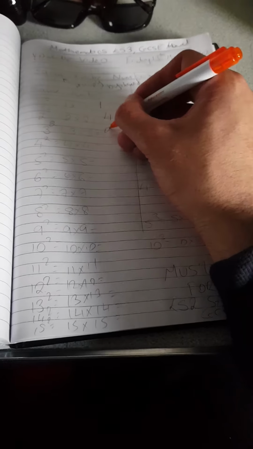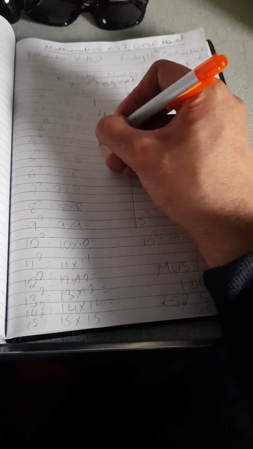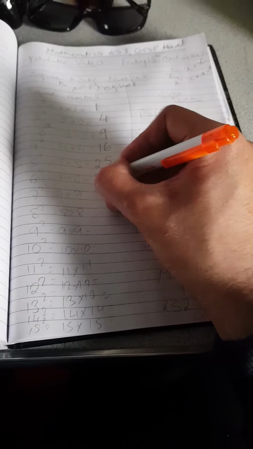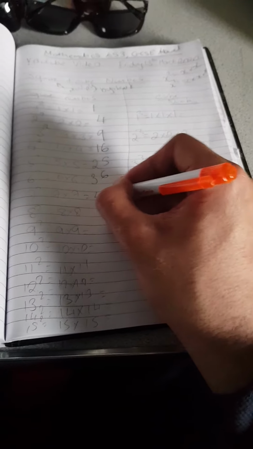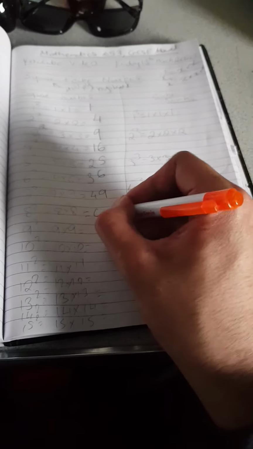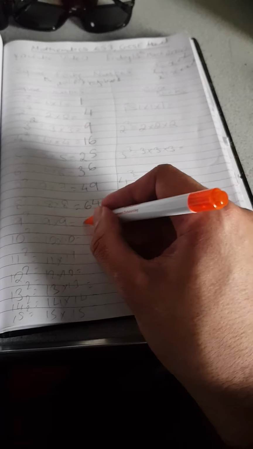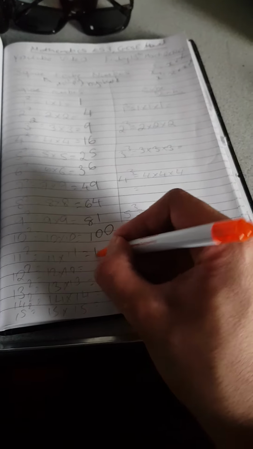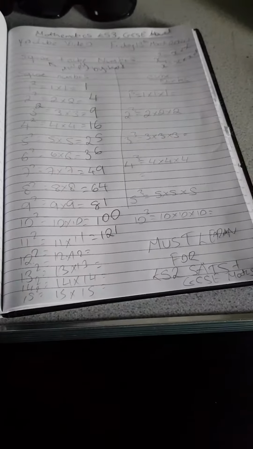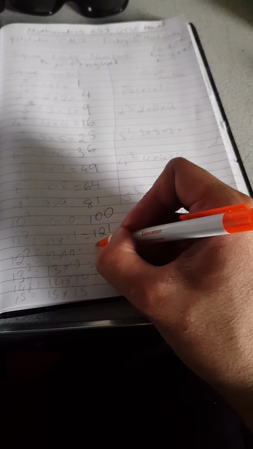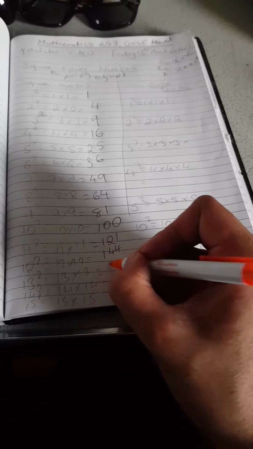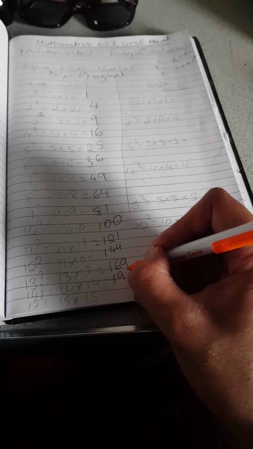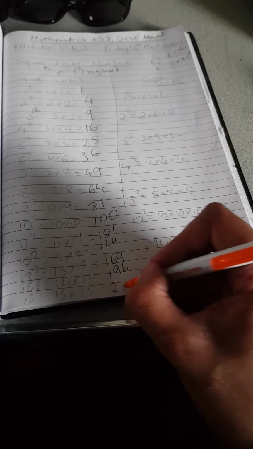3 times 3 is going to be 9, 4 times 4 is going to be 16, 25, 36, 49, 64, 81, 100, 11 times 11 if you're interested is 121, 12 squared is 12 times 12 is going to be 144, 13 squared will be 169, 14 times 14 is going to be 196, and 15 squared is 225.